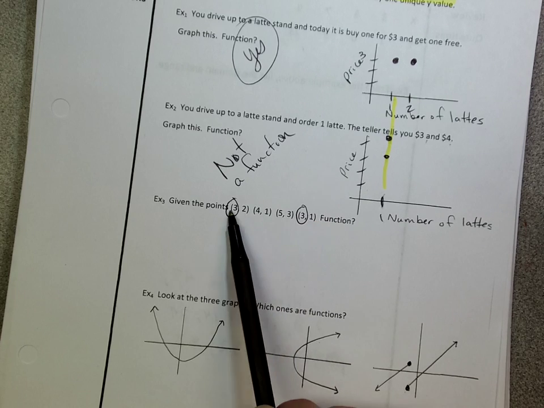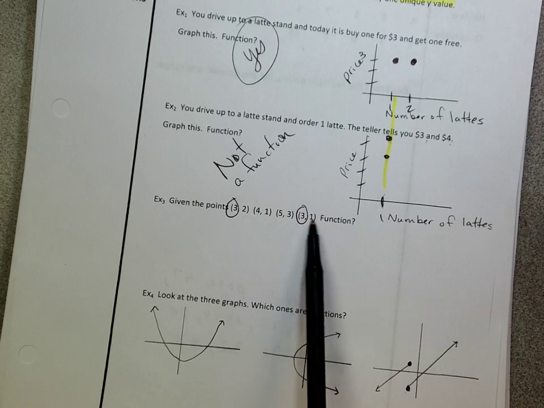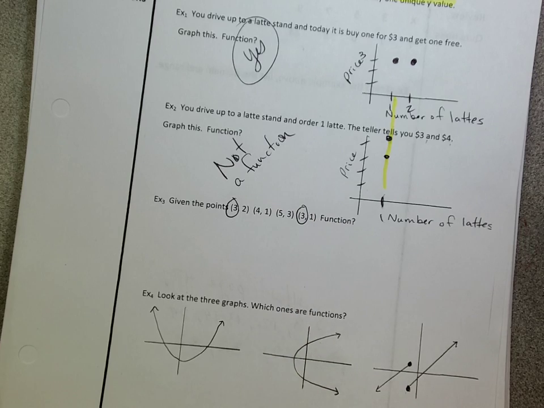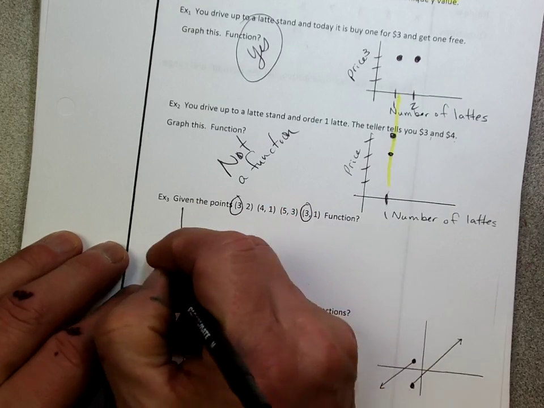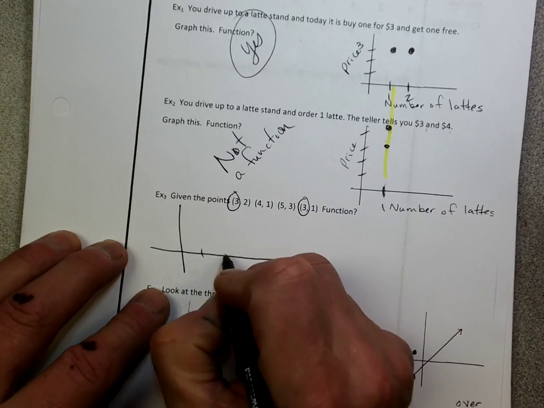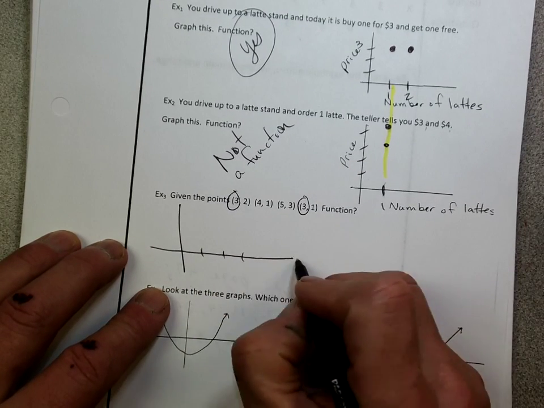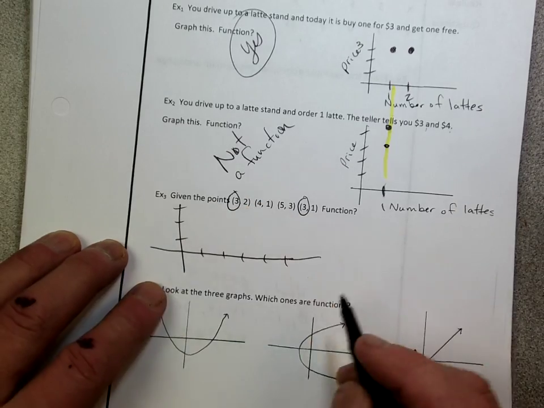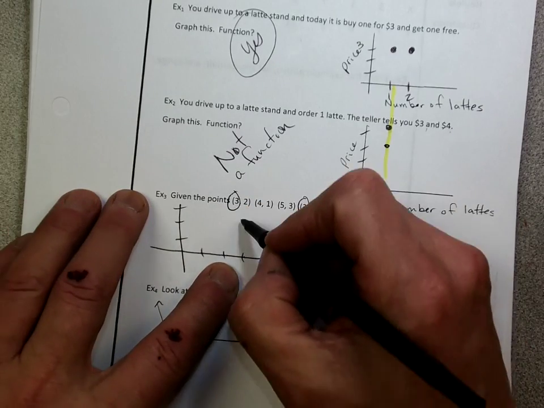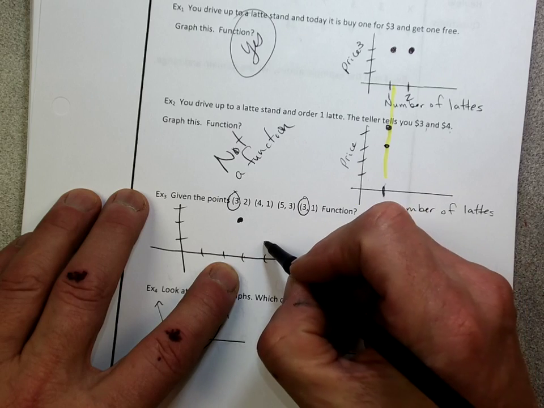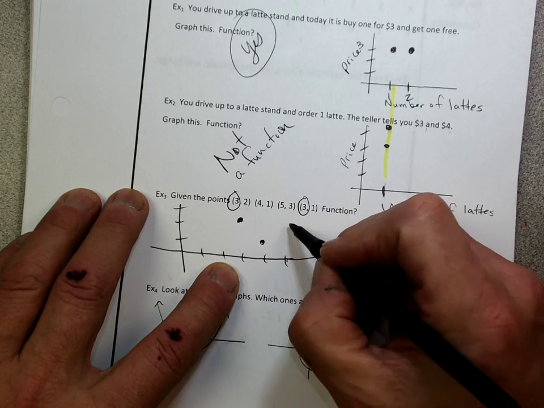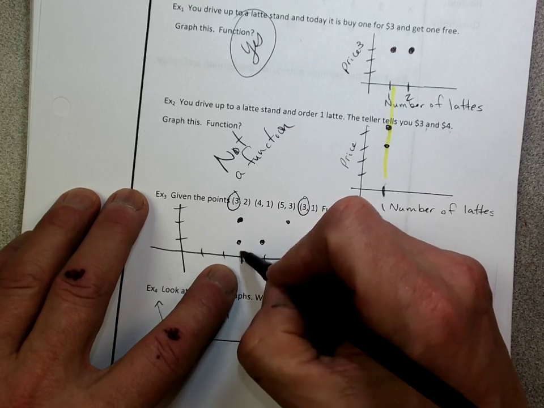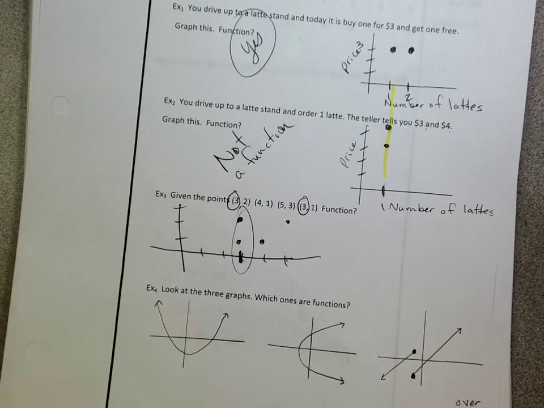Which one is it? Is it supposed to be paired to 3 or is it supposed to be paired to 1? It can't be both. Now, an easy way to do this, if you don't see that, is just to graph it. If you do a real easy little sketch of the graph, you got 1, 2, 3, 4, 5. And so we'd have 1 point at (3, 2), (4, 1), (5, 3), but then (3, 1). You have a problem right there.